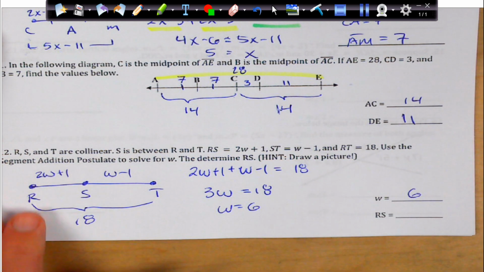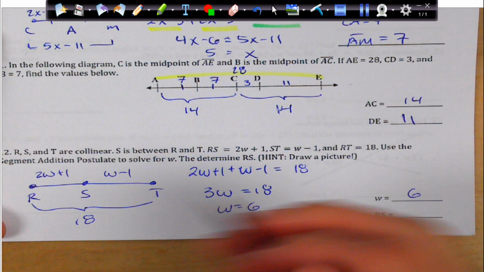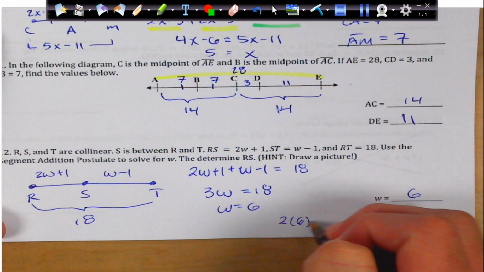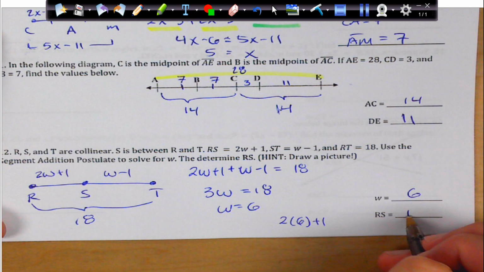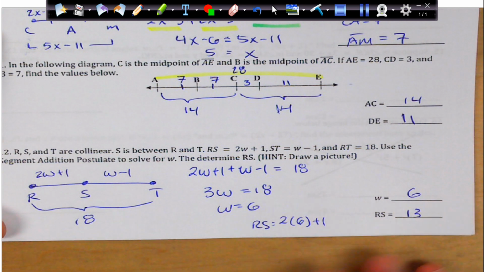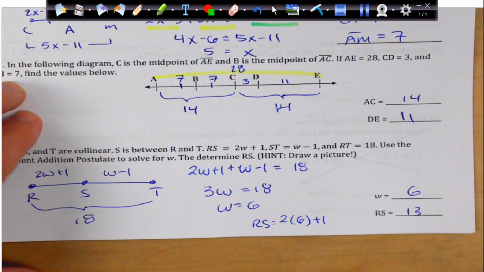But then it said find RS, so we plug it back in. And we get 2 times 6 plus 1. That should be 13 for RS. Okay.